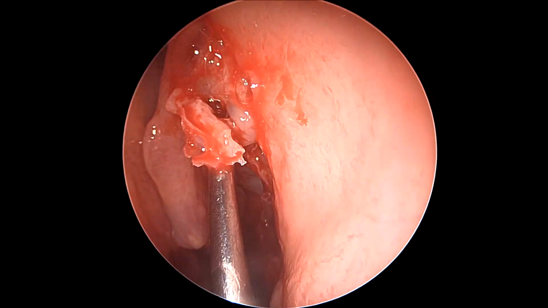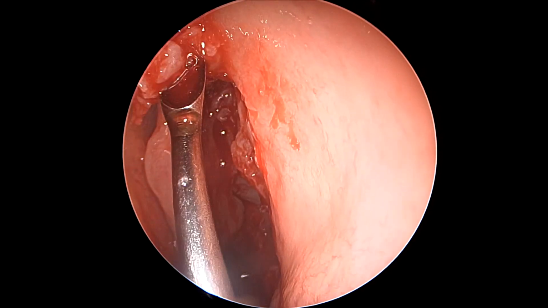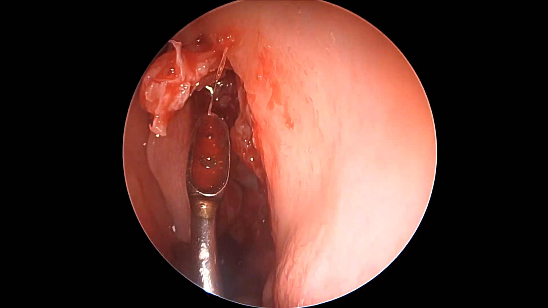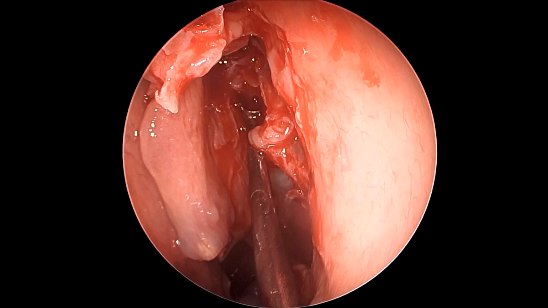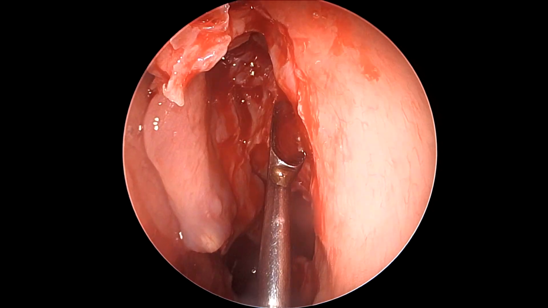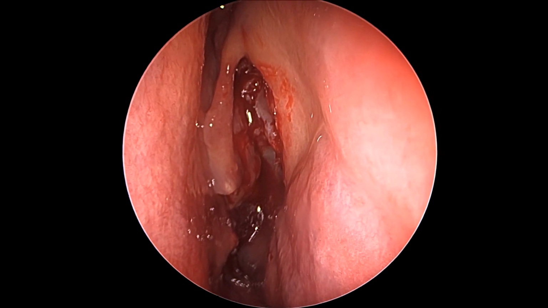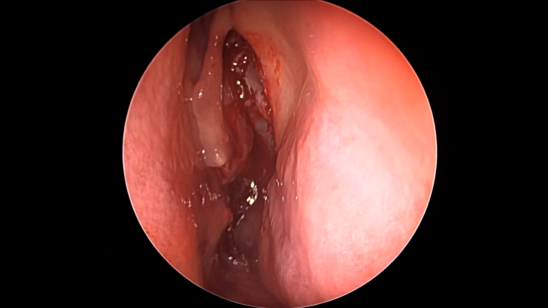And again, it must be done flush superiorly, cleanly, as well as laterally from the lamina papyracea, so as not to leave any recesses or holes that impede our vision, lead to swelling of the scope and surgical time wastage.